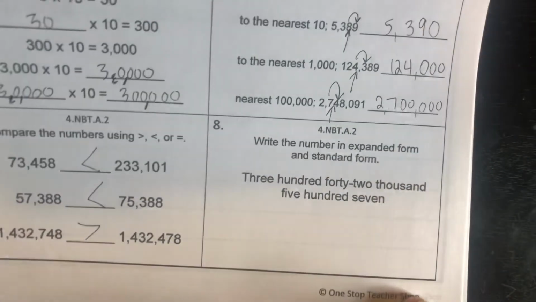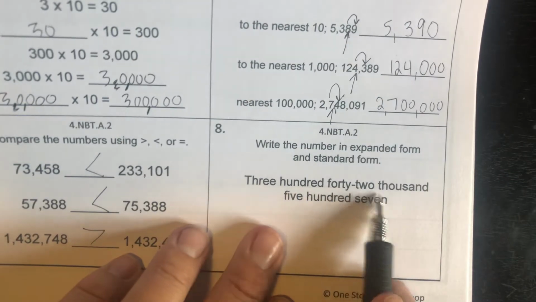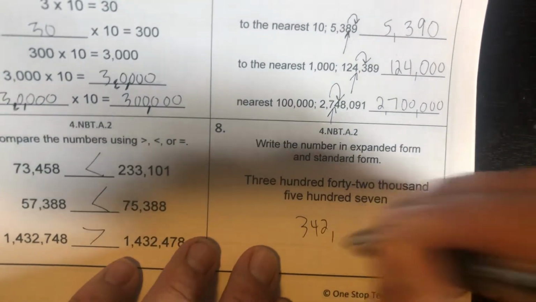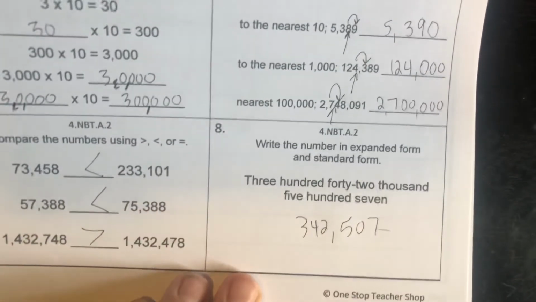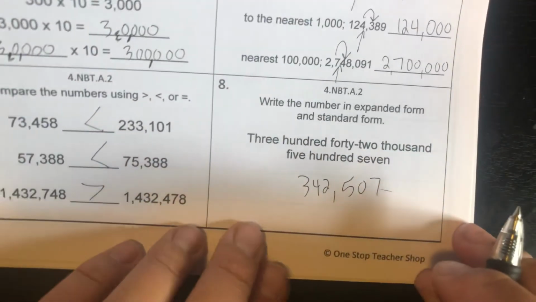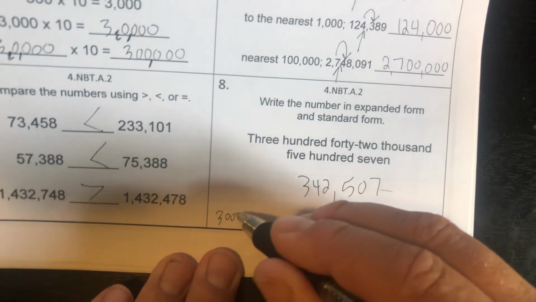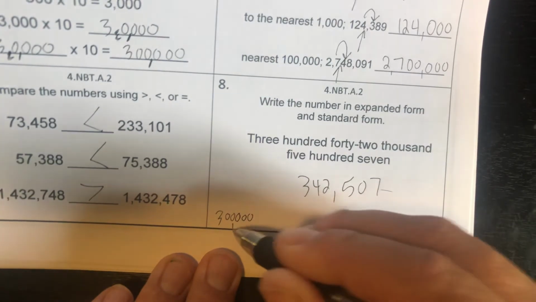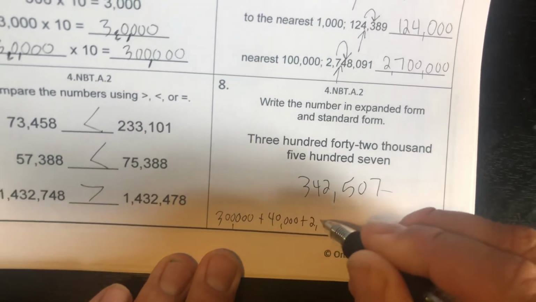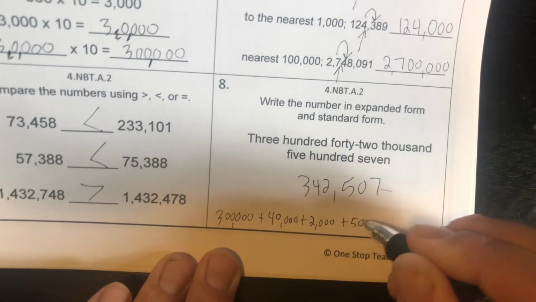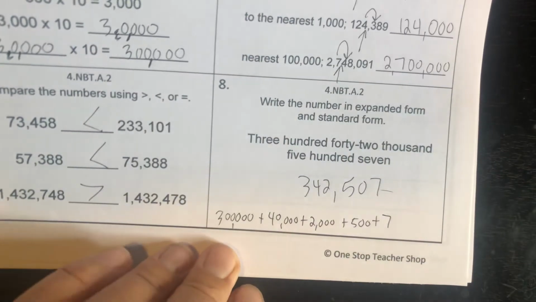Write the number in expanded form and standard form. Let's see, 342,507. You kind of have to say it while you're writing it. And then expanded form is by place value, so you have 300,000 plus 40,000 plus 2,000 plus 500. There's nothing in the tens place, plus 7.